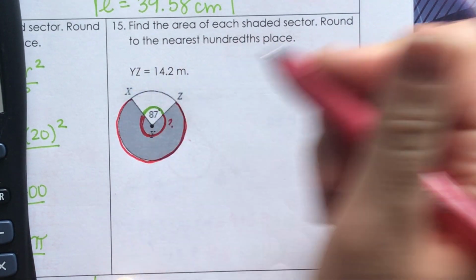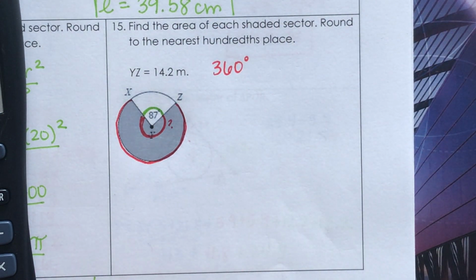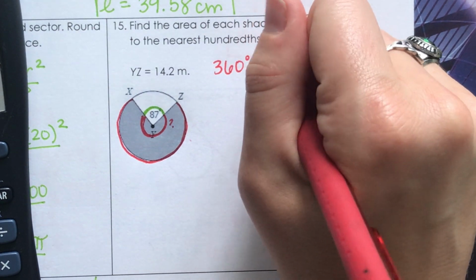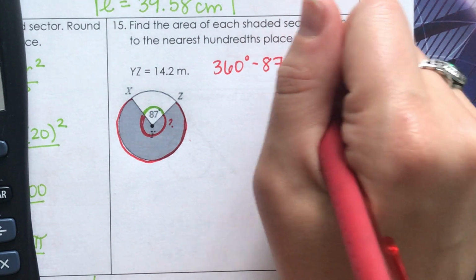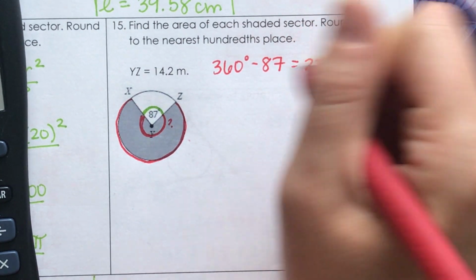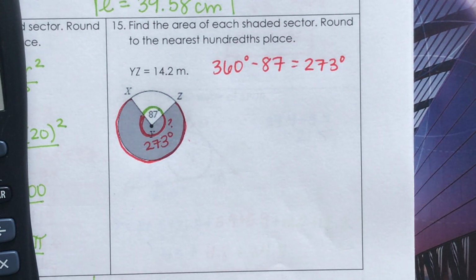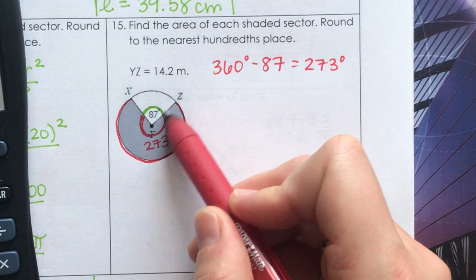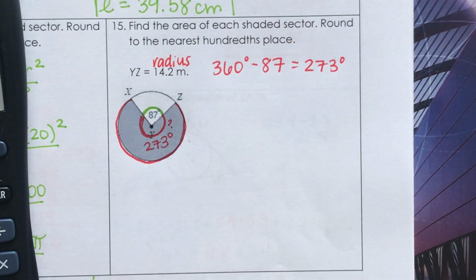So I know the whole thing is 360 degrees. If I take away 87 from the 360, that will tell me how much is left over in shaded. My answer is 273 degrees. So this is 273 degrees on the inside here. Now, YZ is 14.2. YZ, that is the radius. So I have enough information and I can plug it into the equation.